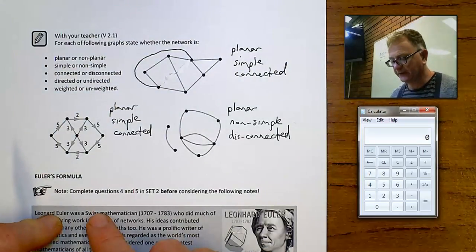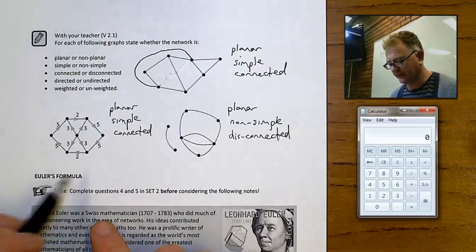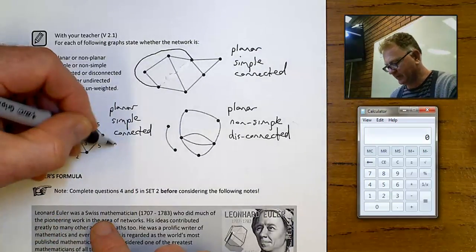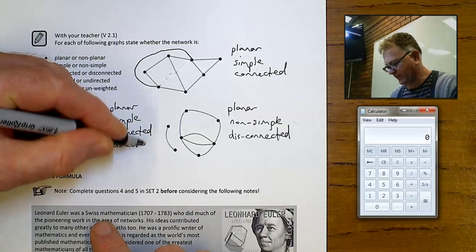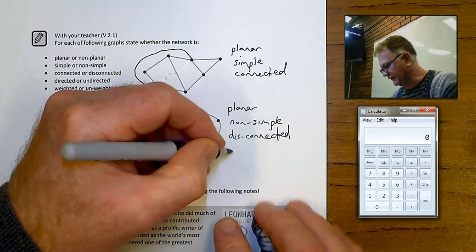Now the next one is directed or undirected. Now a directed network just means that it's got some one-way arrows on it. And I think you can see this one here is rigged up in that way. So that's directed. No such arrows on these ones. These are undirected.